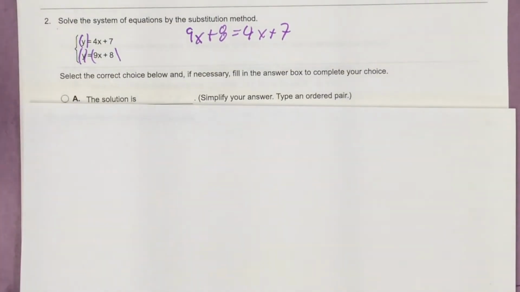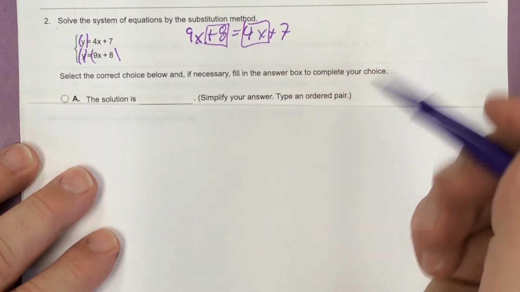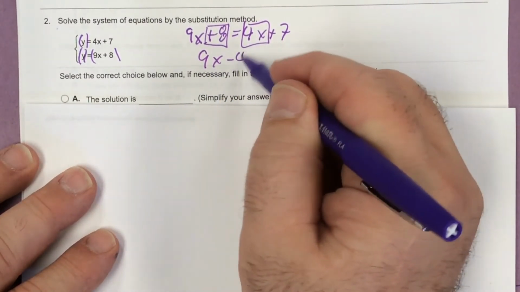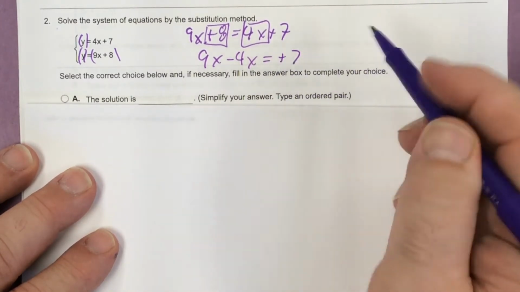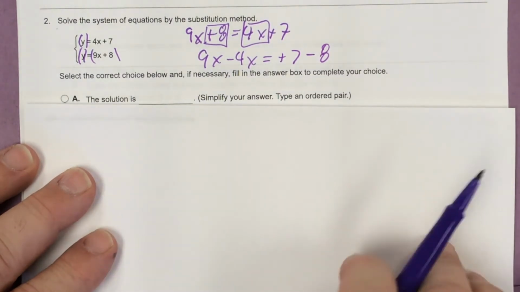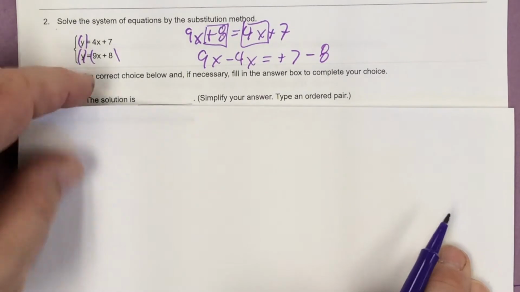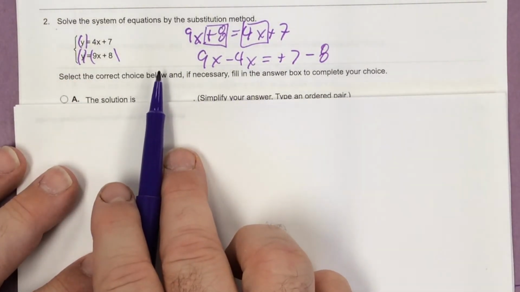So I'm going to go ahead and just do the work here. I'm going to move my number to the right. I'm going to move my variable to the left. That's going to get us 9x minus 4x equals, this is going to be plus 7, and this is going to be minus 8. Okay, and if I'm correct here, I think I'm going to be looking at a fractional value. Okay, so make sure I have this all copied down correctly. Yep, looks like I do.